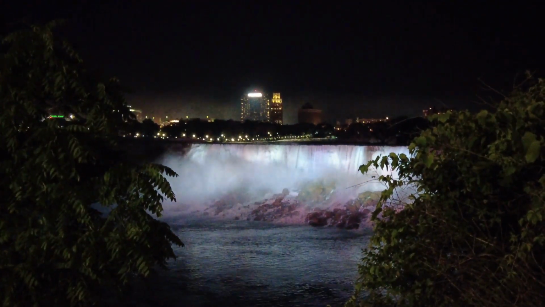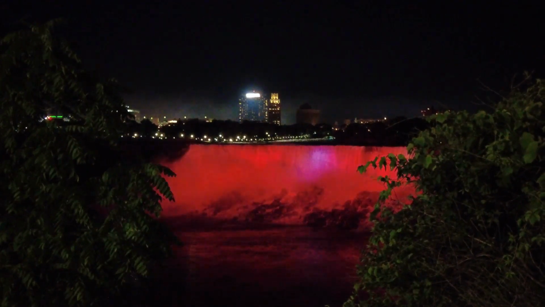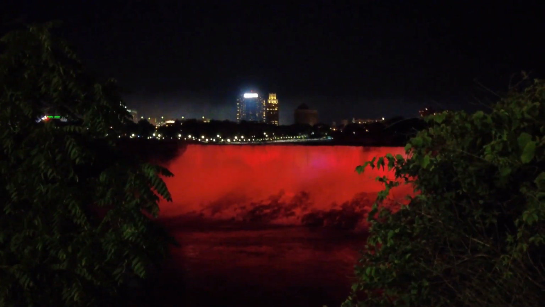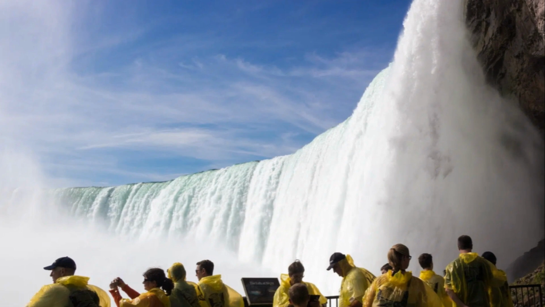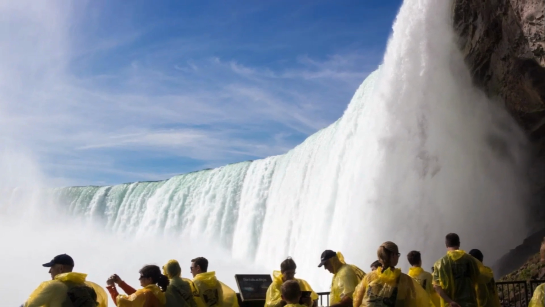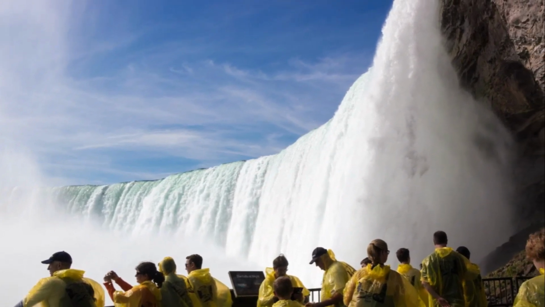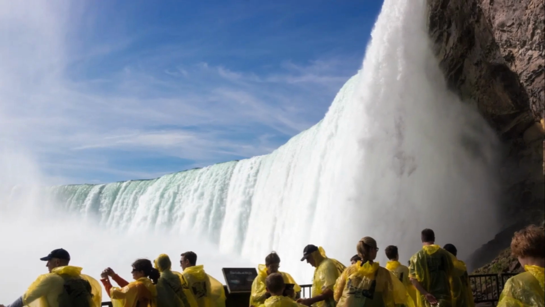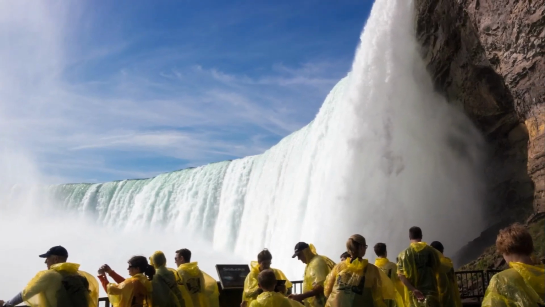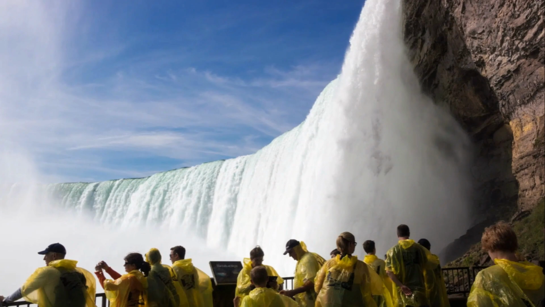Capturing the vibrant colors of spring is all about playing with your camera's white balance. You may want to experiment with the cloudy or shade settings to enhance the warm tones of the season. But remember, every scenario is unique and there's no one-size-fits-all setting. Don't be afraid to experiment and find what works best for your specific situation.